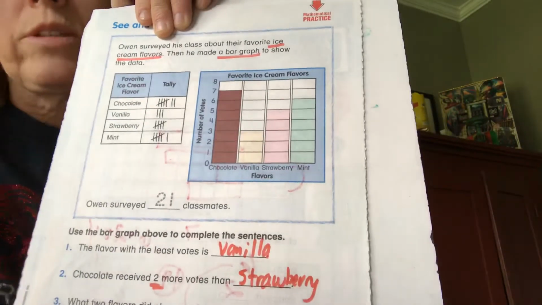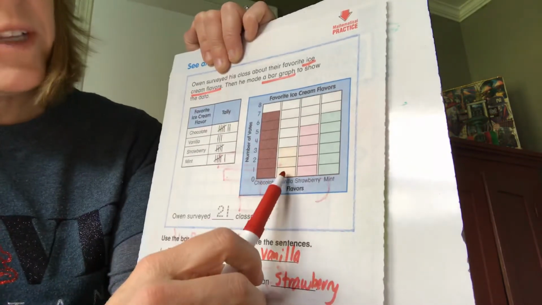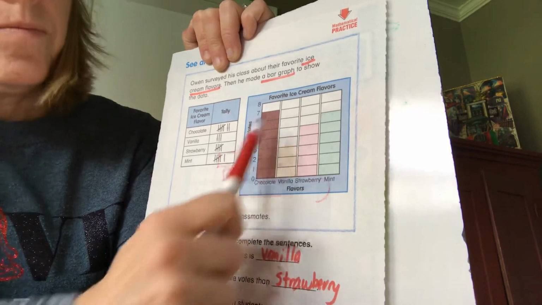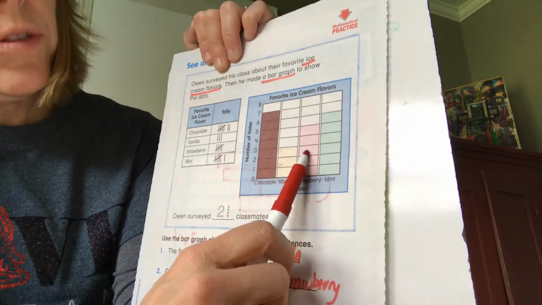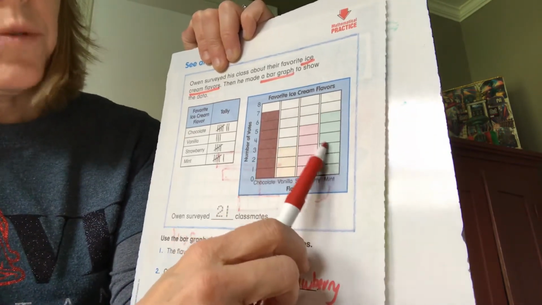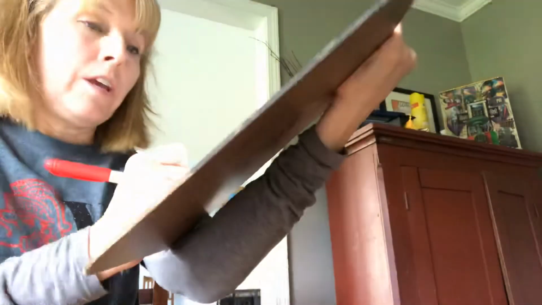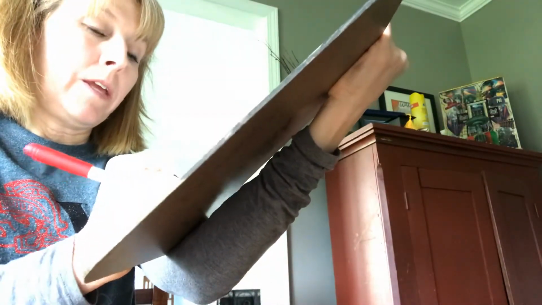What 2 flavors did 11 students vote for? So what 2 numbers equals 11? So we've got to try and put 2 together to see if it works. So 7 plus 3, no, I know that's 10. 7 plus 1, 2, 3, 4, 5. 7 and 5 is 12. No, I know it can't be this one. That would be even higher. So let me go over here. 6 and 5. Yep. 6 and 5 equals 11. So this would be strawberry and mint equals 11. And you could ask any questions you wanted to.